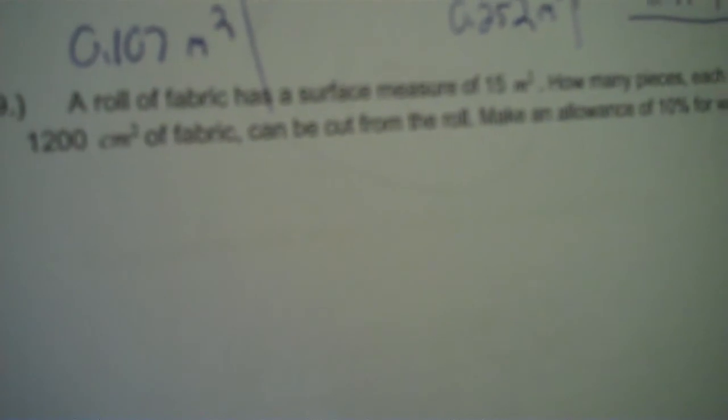Okay, number 19 is probably the hardest one. A roll of fabric has a surface measure of 15 square meters. How many pieces, each requiring 1,200 square centimeters of fabric, can be cut from the roll? Make an allowance for 10% waste. Okay, I'm going to write something.